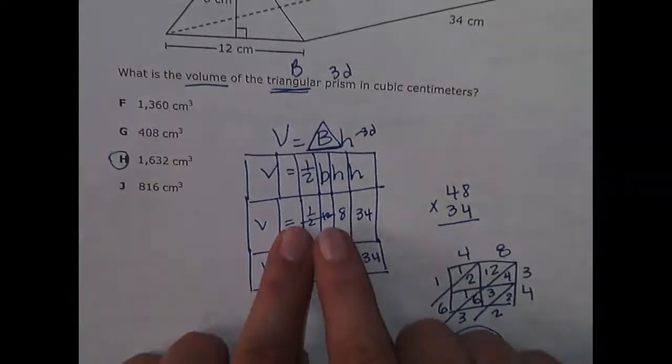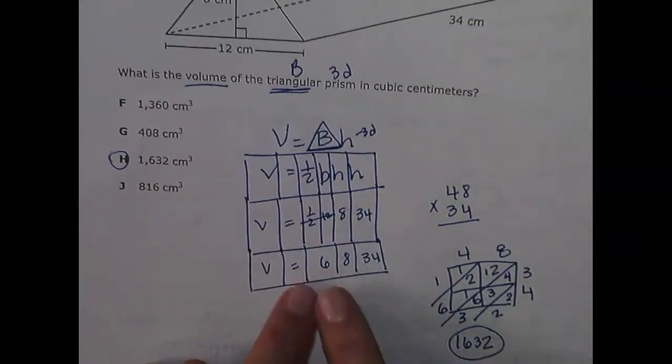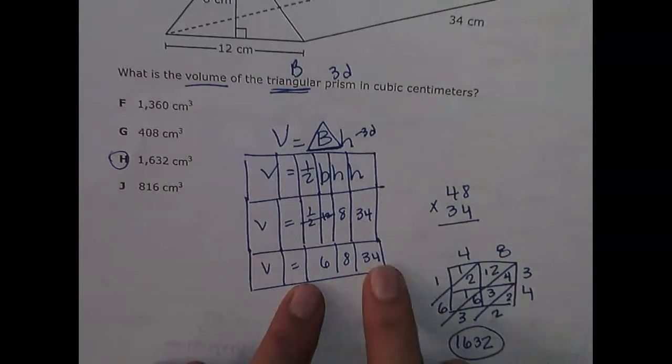Alrighty. I took half of 12 because I thought half of 12 would be easier. Half of 12 is 6. So these two boxes became one number. And then 6 times 8 is 48. 48 times 34 gave me 1632. And that's answer H.